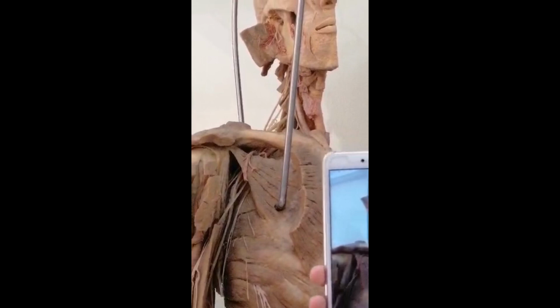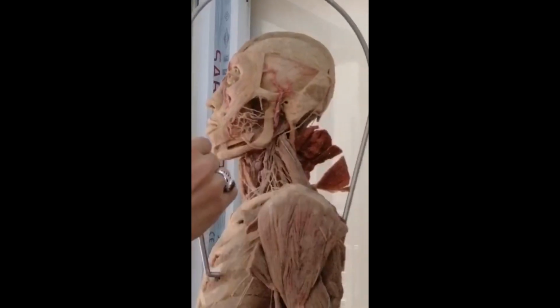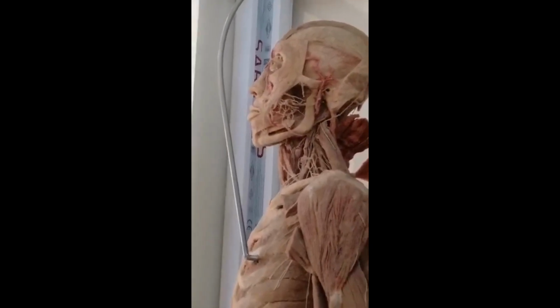So this is the arterial supply, superior laryngeal from superior thyroid, inferior thyroid from the thyrocervical trunk.